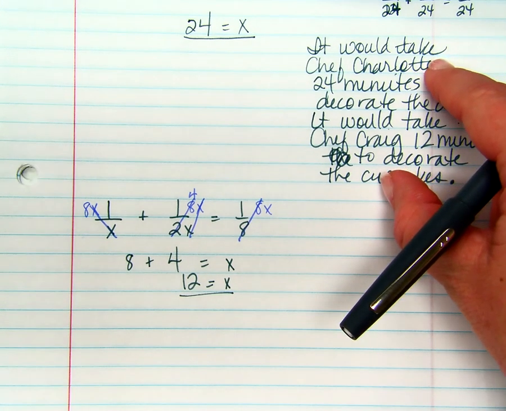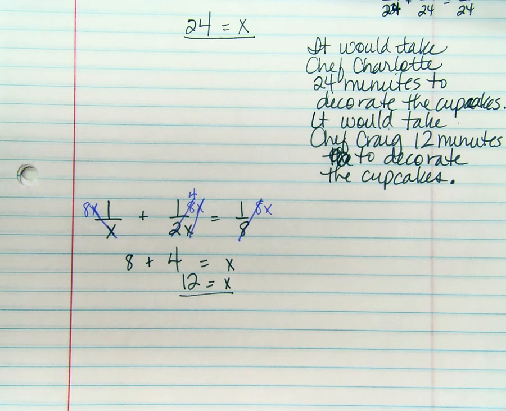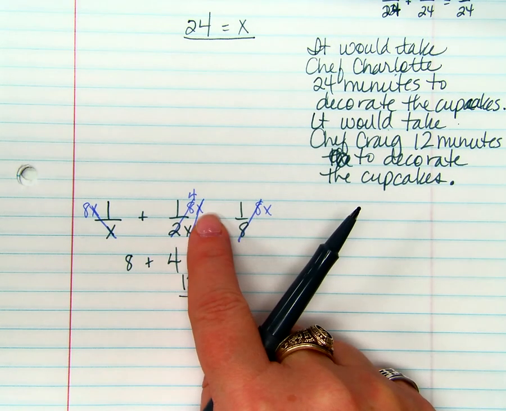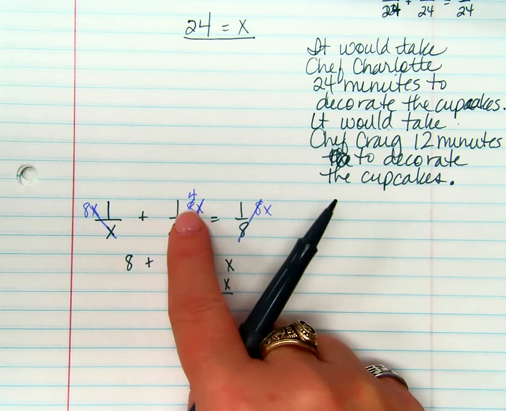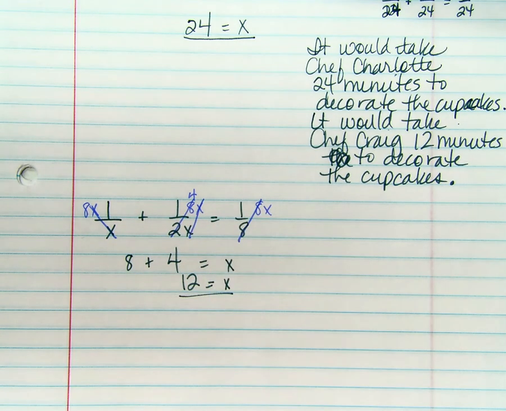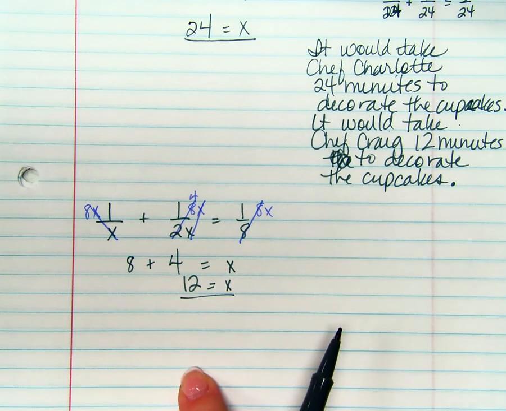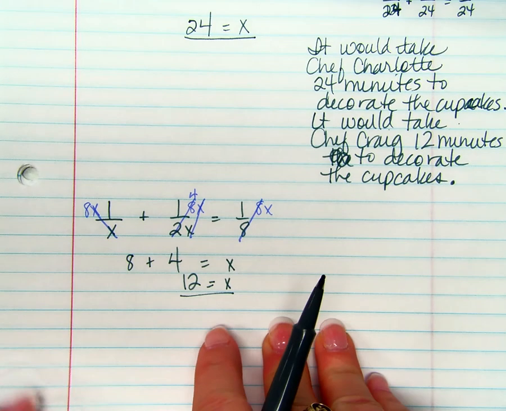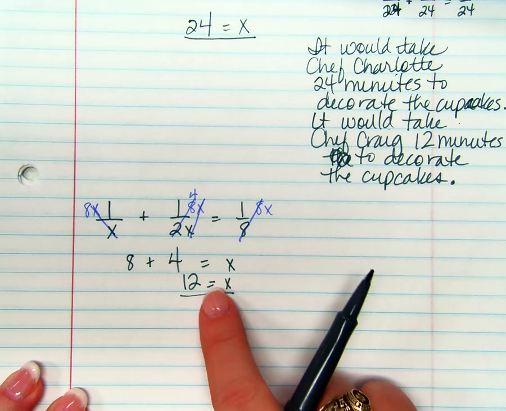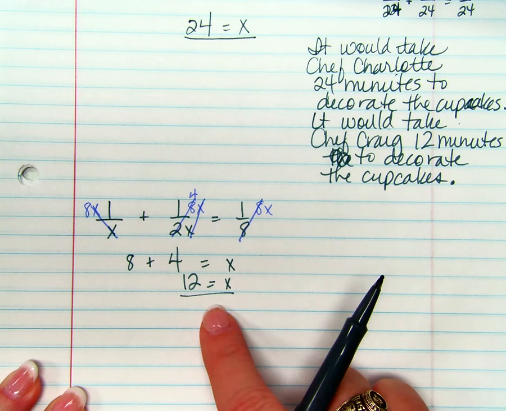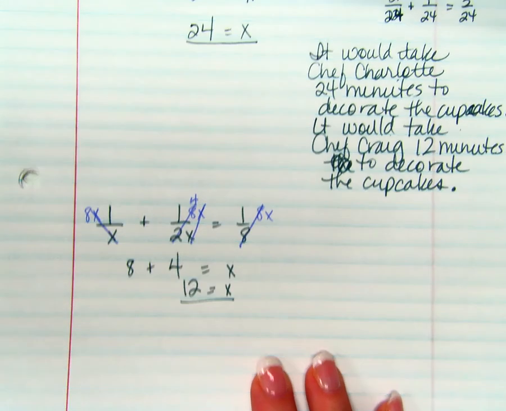Yes, ma'am. I think we did 1 over x plus 2 over x equals 1 over 8, and we still got 24. Yes, you would. Okay? Be careful with that, though, because it's not always going to work out. I think you got lucky this time, because it's just one job and one job and one job. Okay? That's why we left the numerators as 1. Okay? Do I need to finish this, or you good with that? Okay, because it's really the same kind of thing. You figure out what Chef Charlotte does based on Chef Craig, because we know it would be twice as long, and you get 24, and then we write our sentence out. Okay? All right, look at problem number 4.